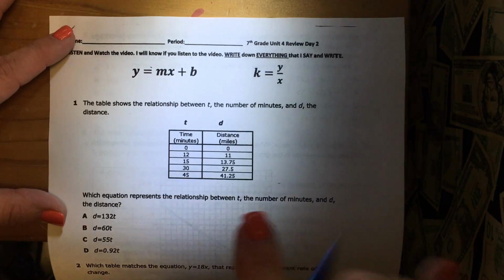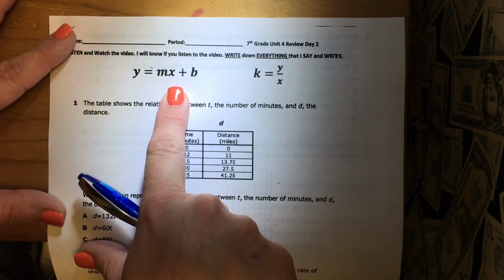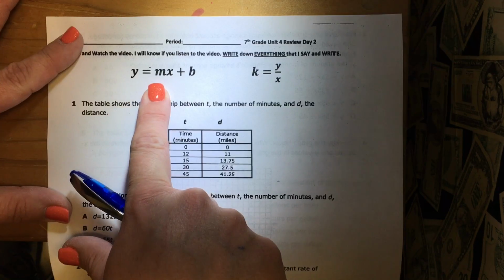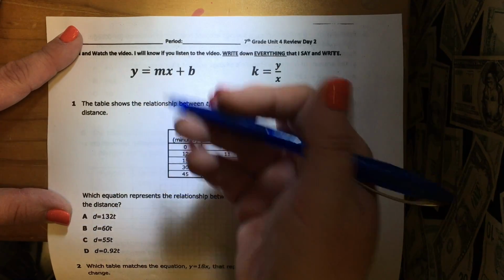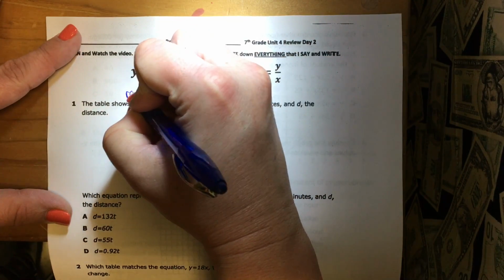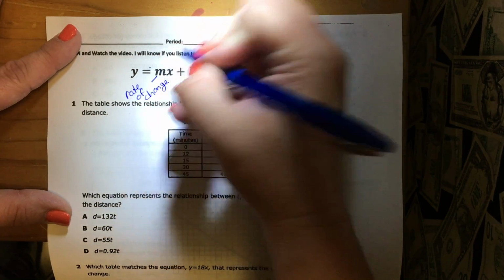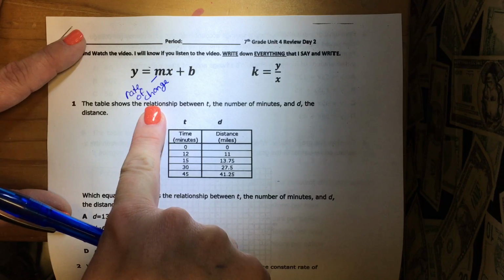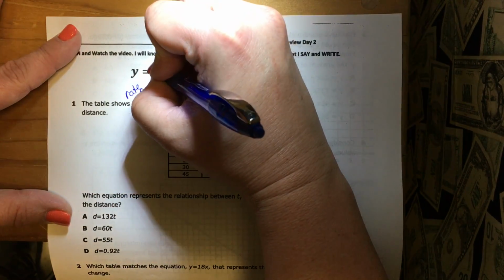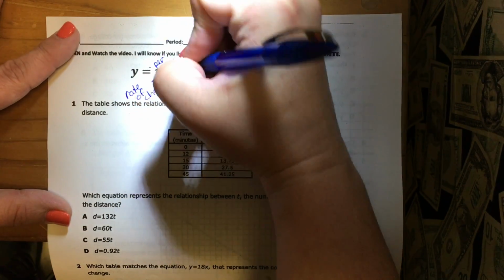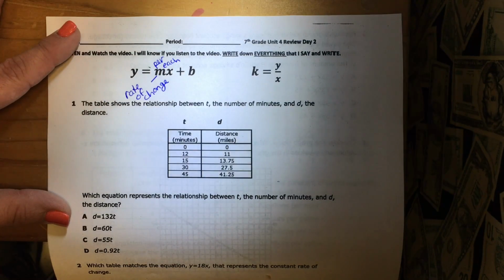Unit 4 review. Okay, so we've learned about this linear relationship, y is equal to mx plus b. M is your rate of change. And to find your m, you're going to look for keywords like per and each, things that mean to multiply.